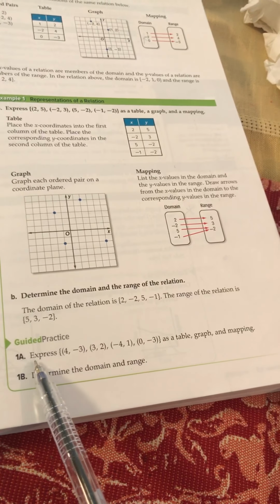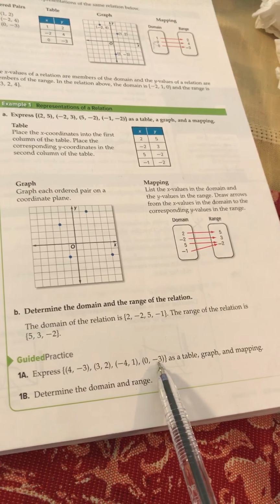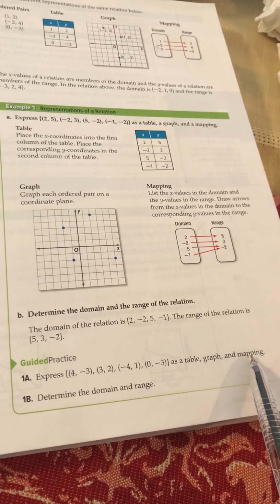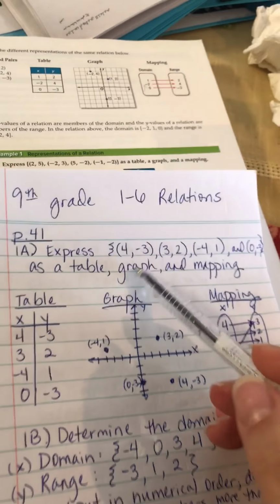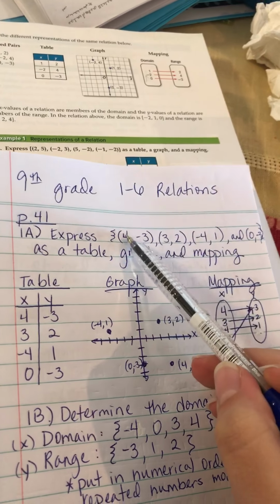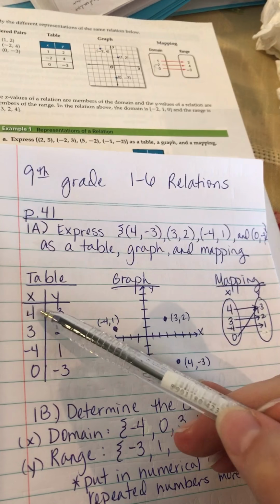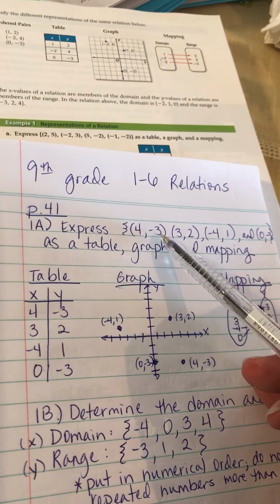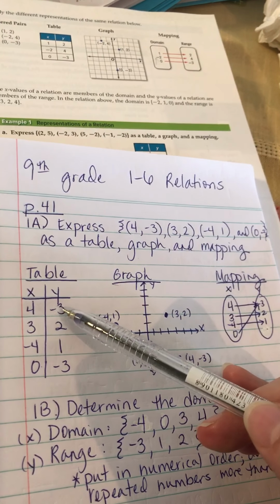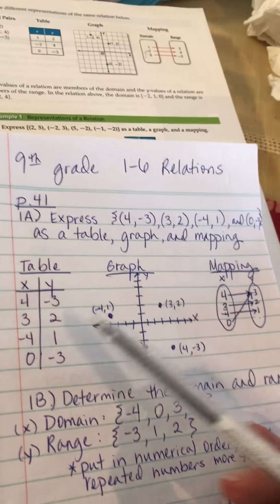So if we do this one down here, it says determine or express (4, -3), (3, 2), (-4, 1), and (0, -3) as a table, a graph, and a mapping. And then it says determine the domain and the range. So if we use these as our ordered pairs, 4 would be the x, and then 3, and then -4, and then 0. So 4, 3, -4, 0. And the y's that go with them are -3. Make sure that the -3 is across from the 4, so 4, -3, 3, 2, -4, 1, and 0, -3. So this is my table.